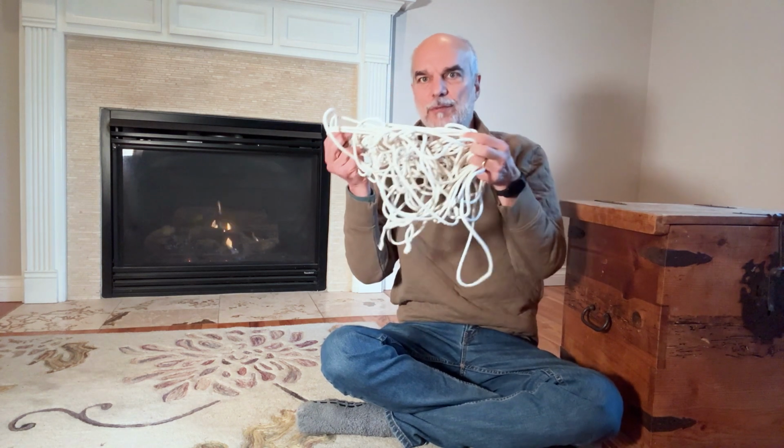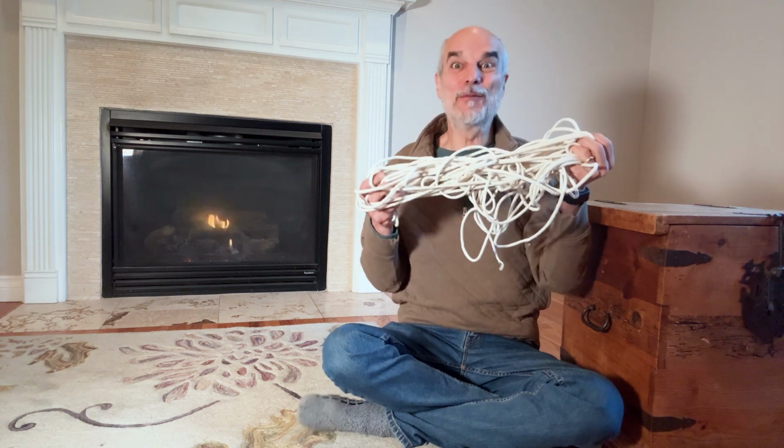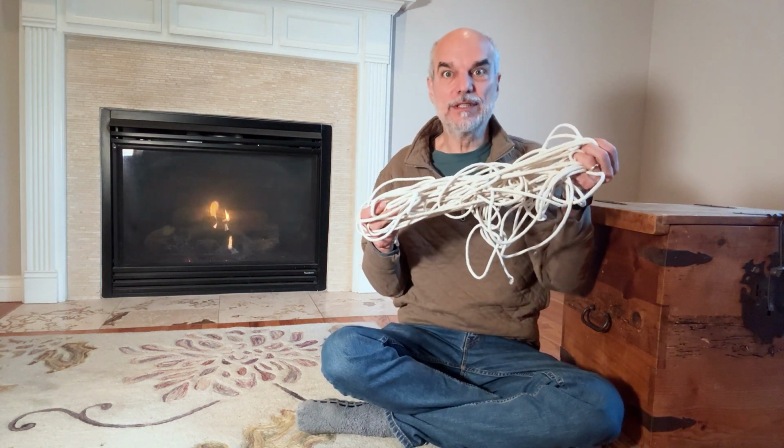Imagine you're rock climbing and you need a rope that's strong and reliable. So you reach into your pack and you pull out this, a tangled mess. Unpredictable, messy, and you pull on one end and it gets worse. That's exactly what happens when your code has accidental coupling.